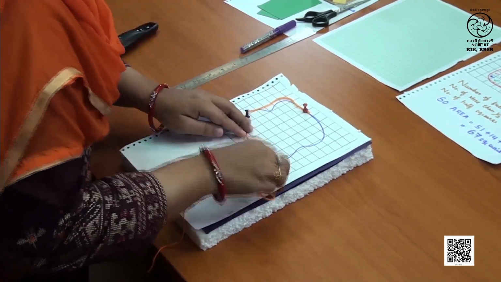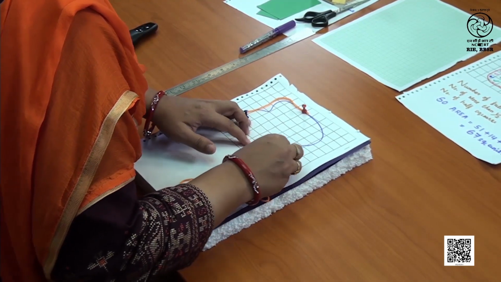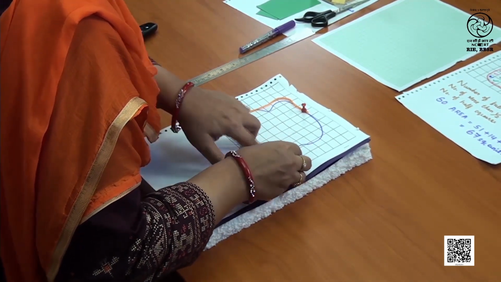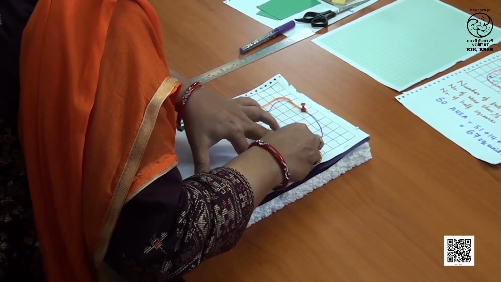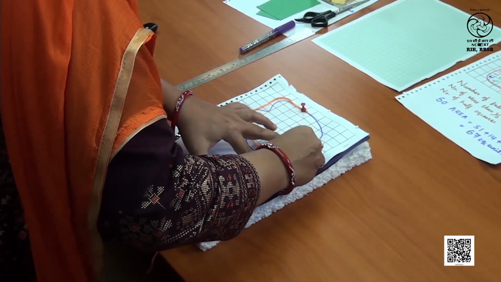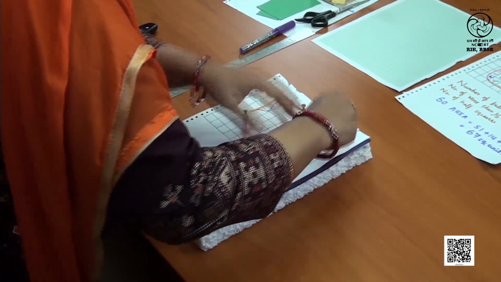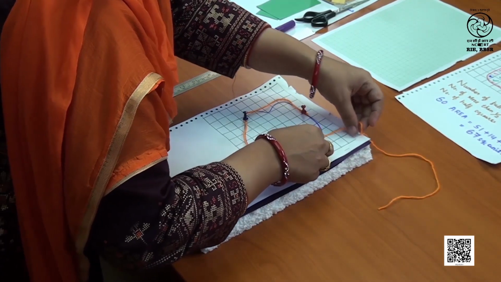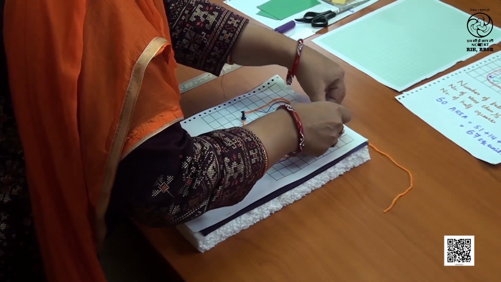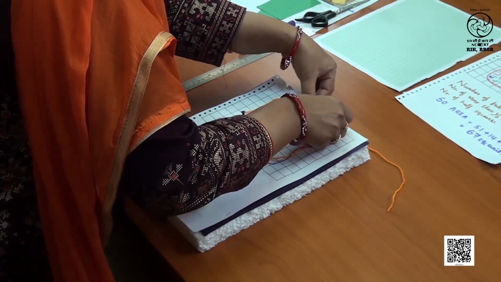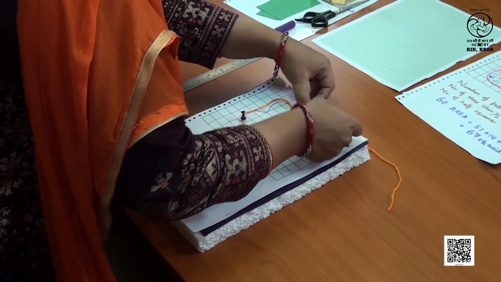Again, go on, again I will fix it. Why am I fixing, children? Because it will not move. Okay, now like this, from here I have started, I have fixed the initial end up to this.